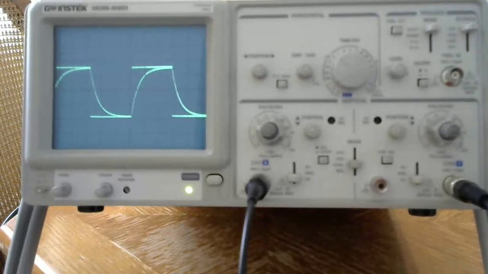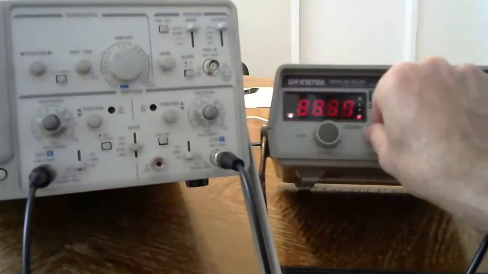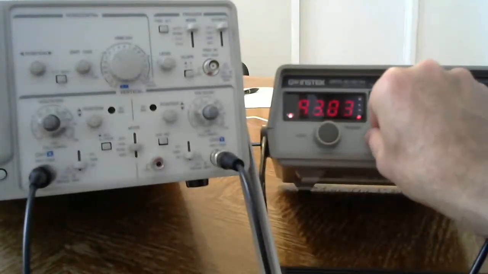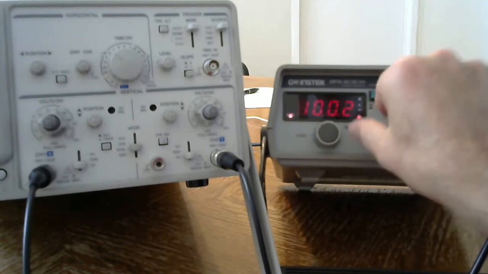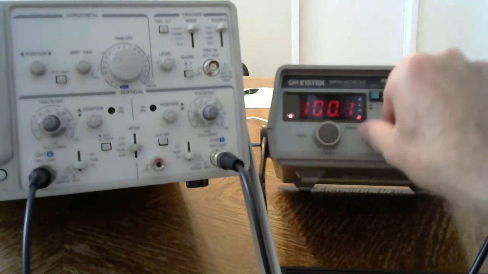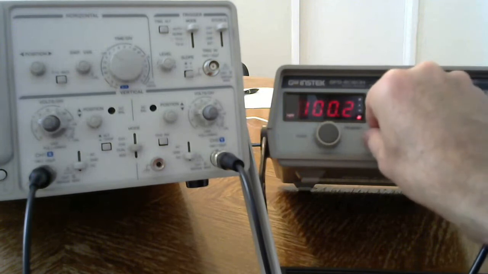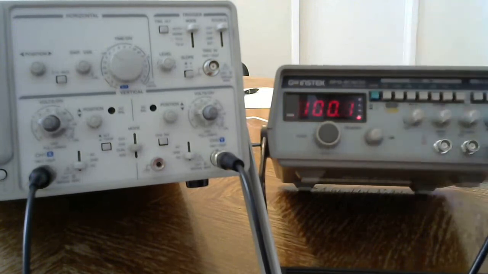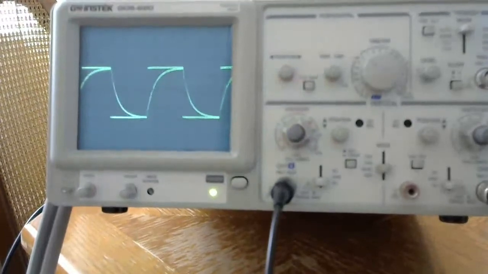Let me briefly show you how we measure frequencies. Let me set my frequency to something simple like 100 hertz. So I'm going to change my frequency now to 100 hertz. That means the switch is turning on and off 100 times every second. Okay, 100.100, close enough.